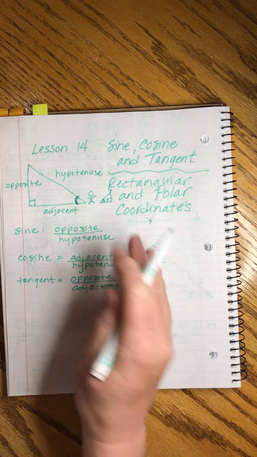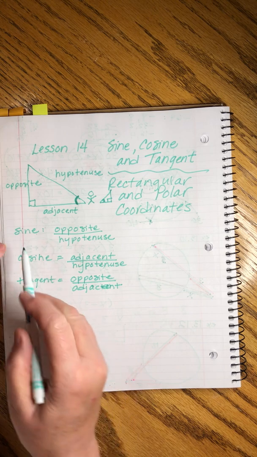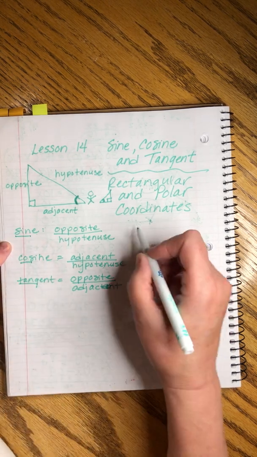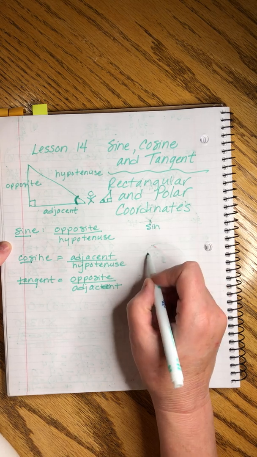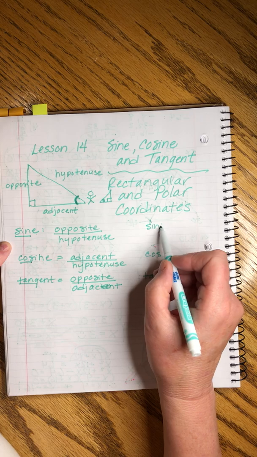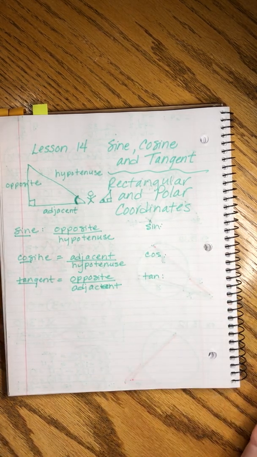Okay, so this is all this information. We memorize this and I have some tools to help you do that. First of all, we abbreviate these with the first 3 letters. So sine, cosine, tangent. We don't say sin, cos, and tan. We say sine, cosine, and tangent, even though we're working off the abbreviations.